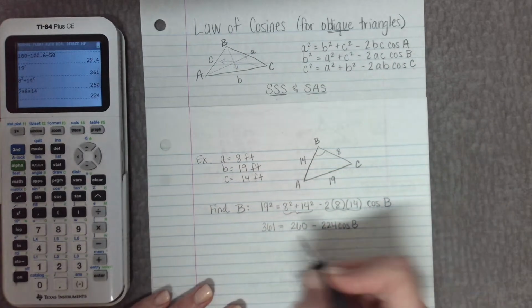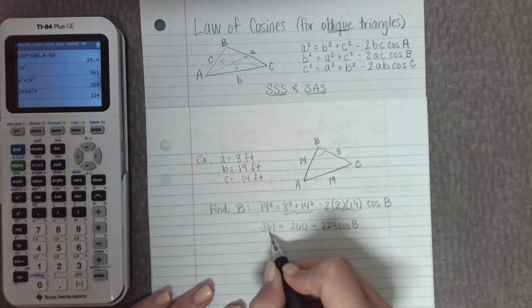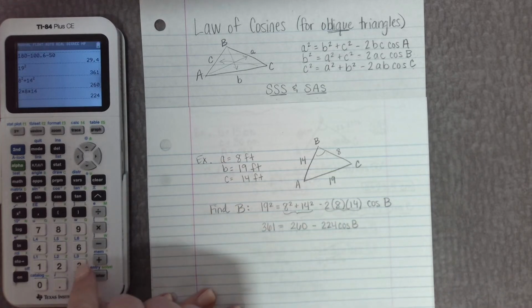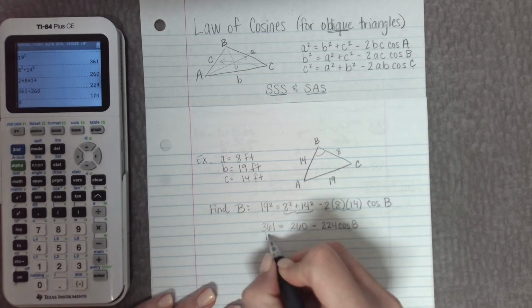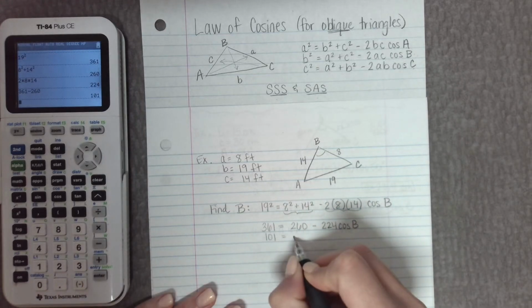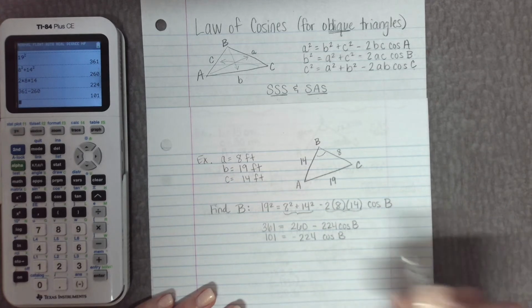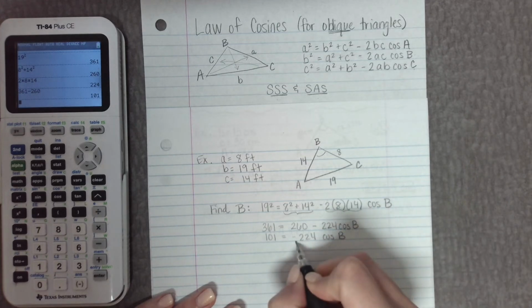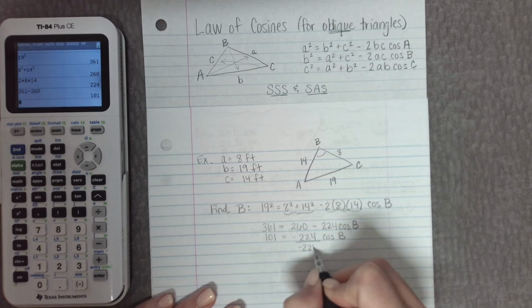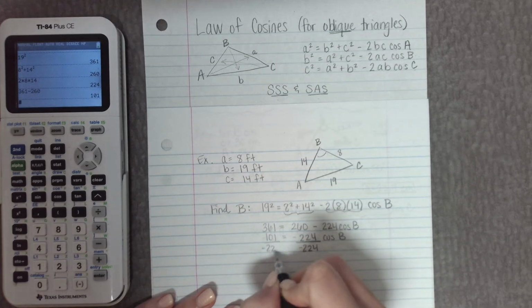Our next step is to subtract this 260 over from the 361. So we have 361 minus 260 gives us 101 here, equals negative 224 times the cosine of B. We want to get the cosine of B by itself, so we're going to divide both sides by negative 224.